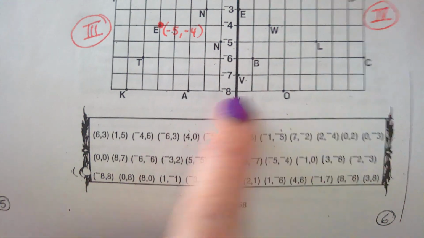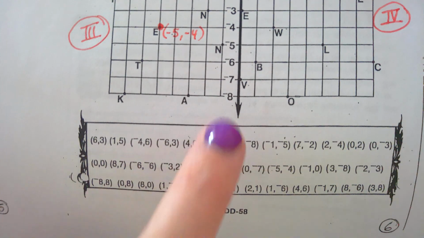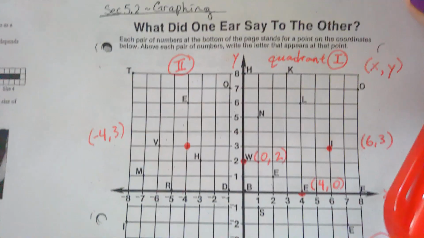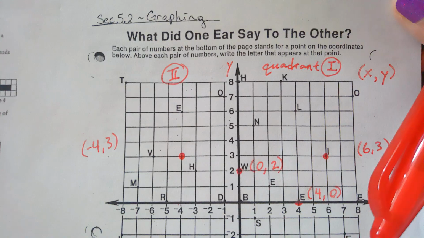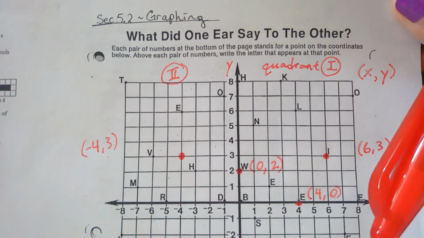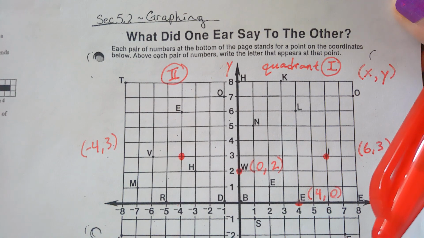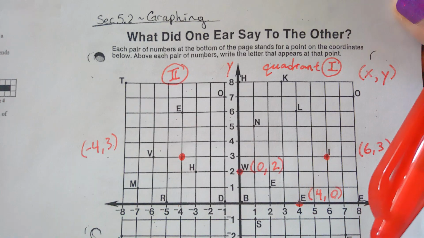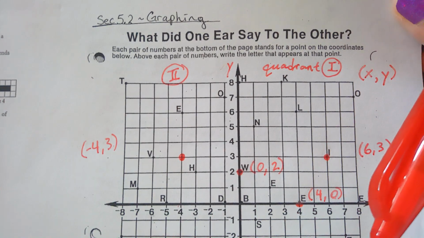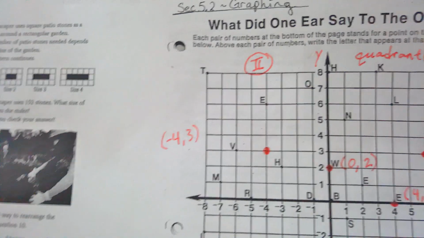Okay, so if you did the asynchronous work over the weekend, this was a little puzzle where if you put in all the letters from the coordinates, you will solve the puzzle: what did one year say to the other. It is a very bad joke. Okay, and I did not make this joke. So if you want, later on you could try it. You can see what your left ear said to your right ear.